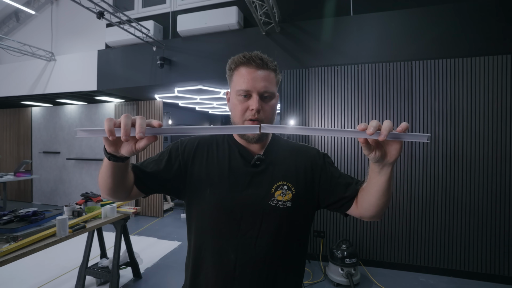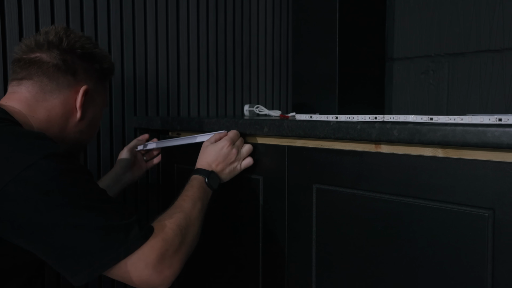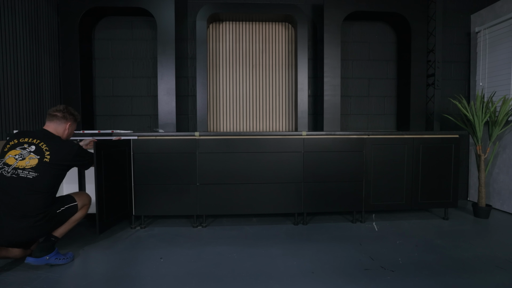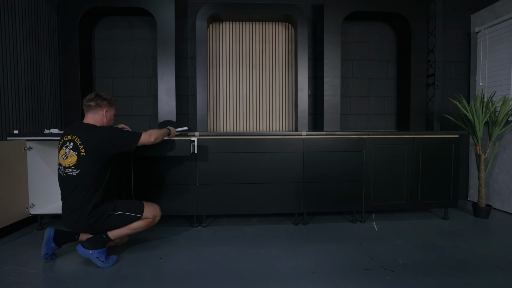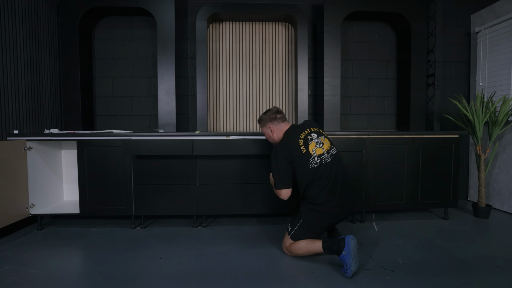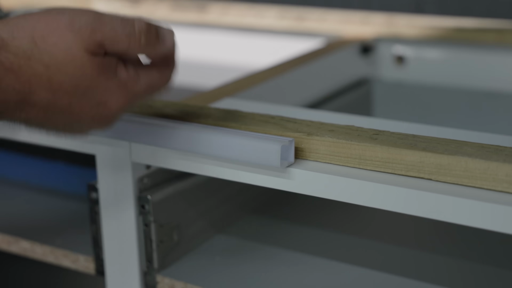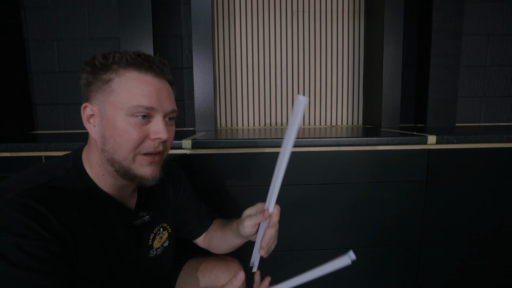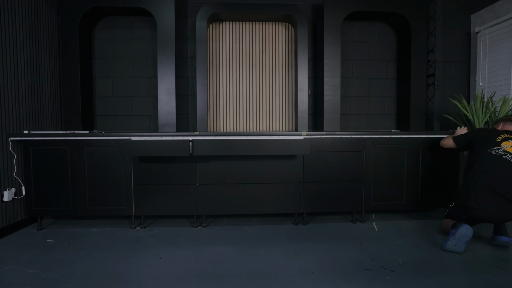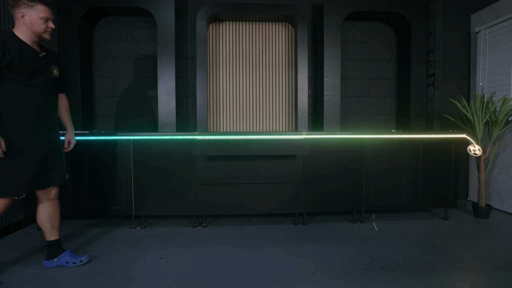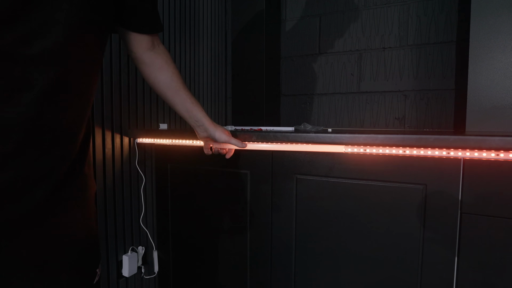The idea is to slot this channel into that groove underneath the worktop. Because we knew we wanted to do this, we had to actually raise our worktop from the units up by about 12 mil. So a batten was placed, and then the worktop is actually sitting on the batten. This way we created a little gap where we can slot these in. Now this was an essential step of pre-planning for the build. Otherwise, all of the cabinets and the drawers would have just been in the way.